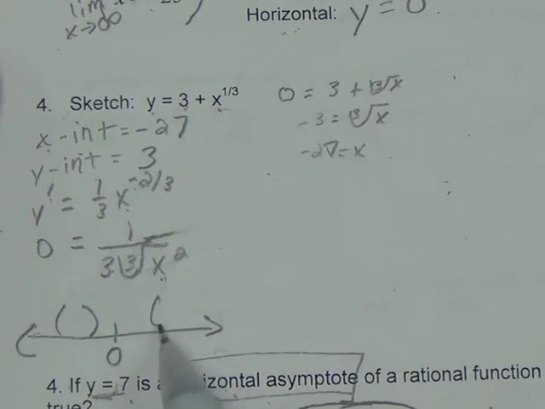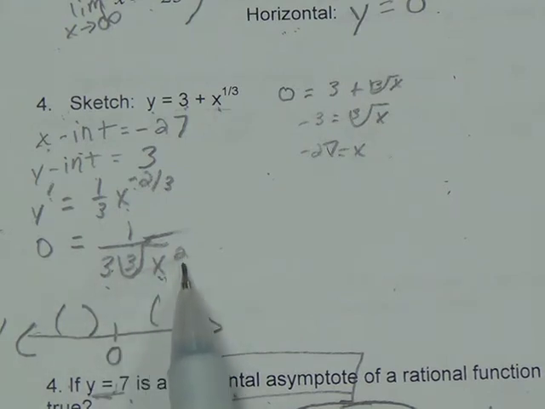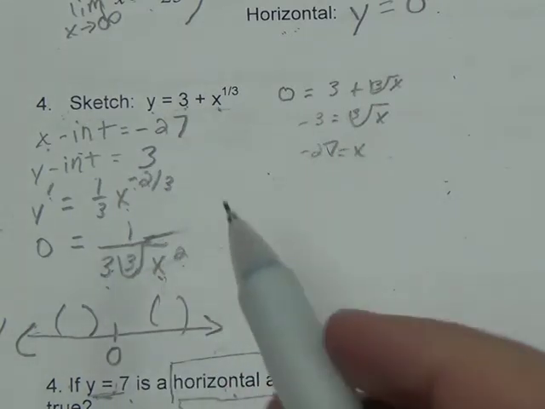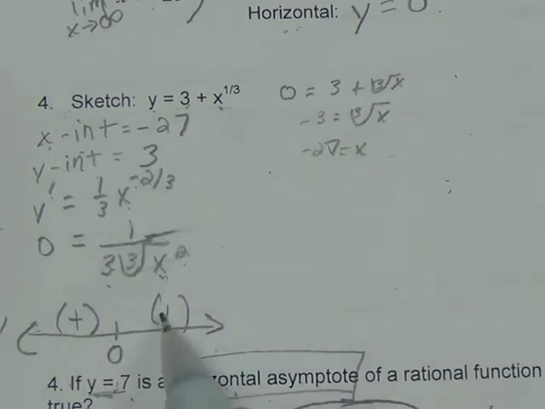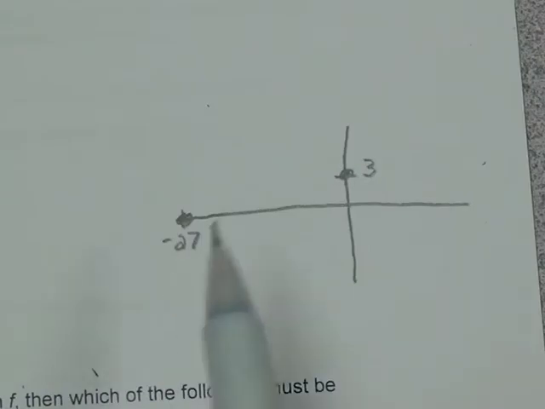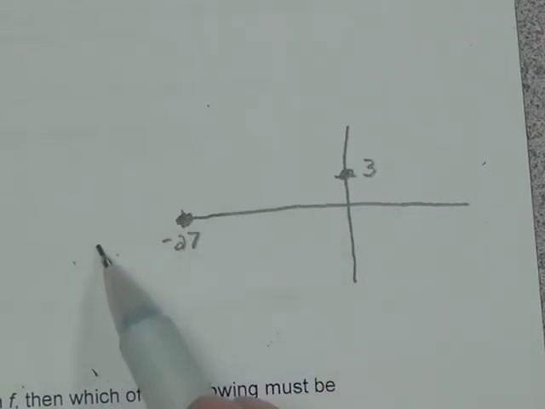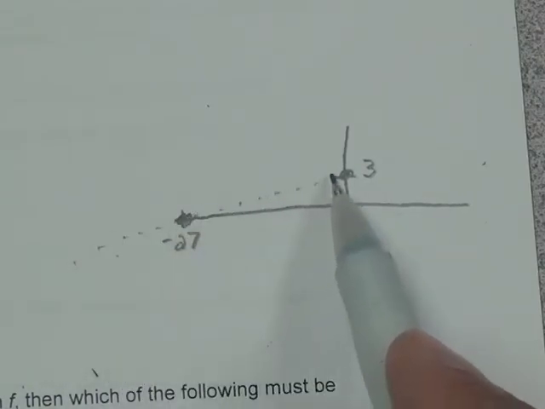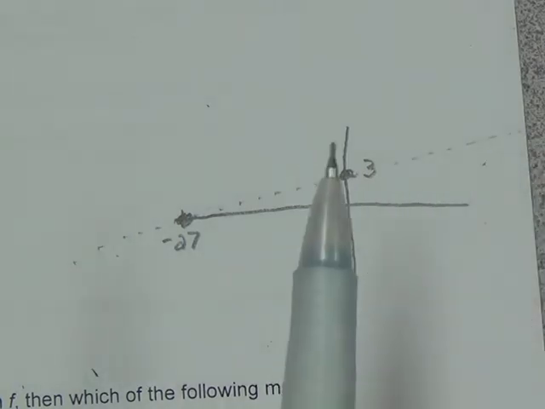Your sign should be pretty simple. Your numerator is a positive 1. Your denominator is a positive 3. No matter what x value you're going to plug in, you're going to get a positive number because you're going to square it. So basically everything is positive. So left and right of 0, we are positive. If our first derivative is always positive, that means our graph has to always be increasing. So that's a bare minimum. We have to always be going up. Okay? That's what we can figure out from that.